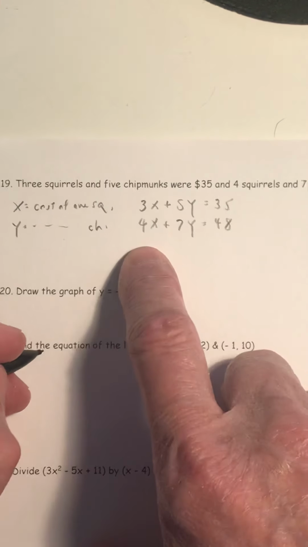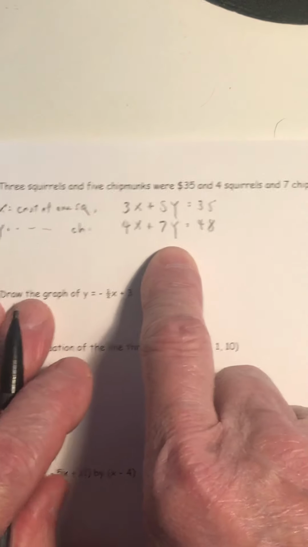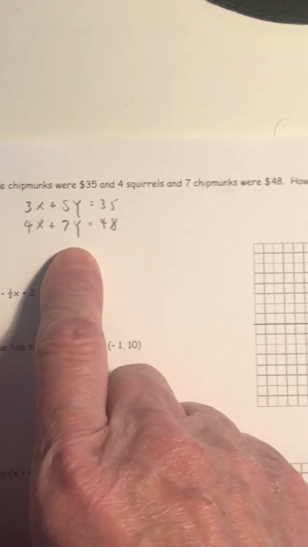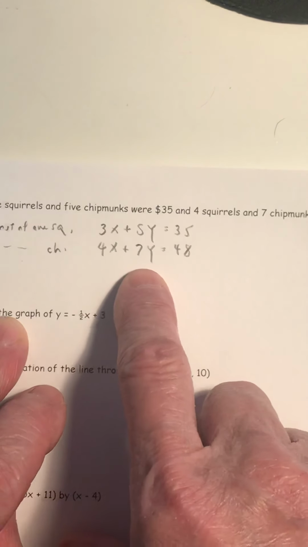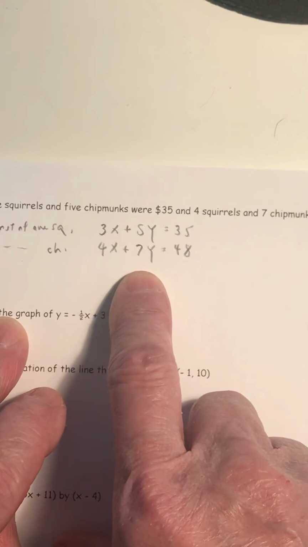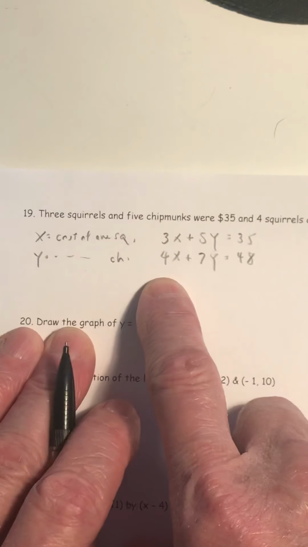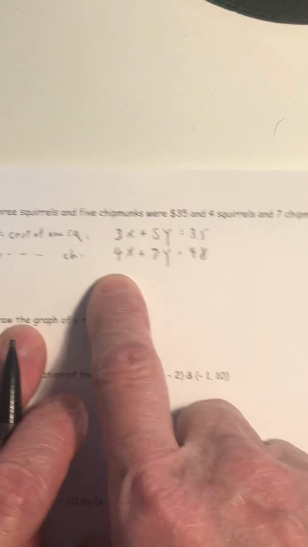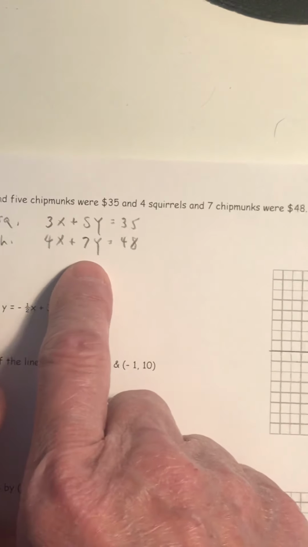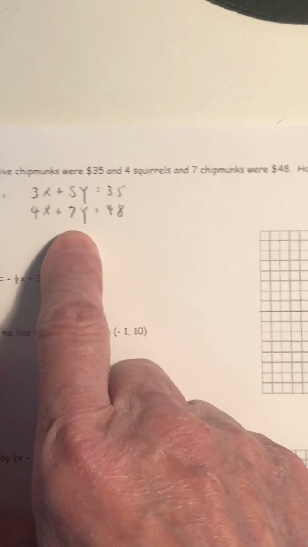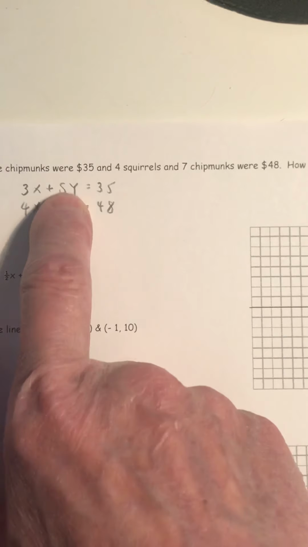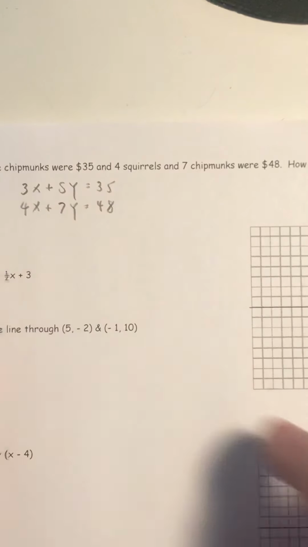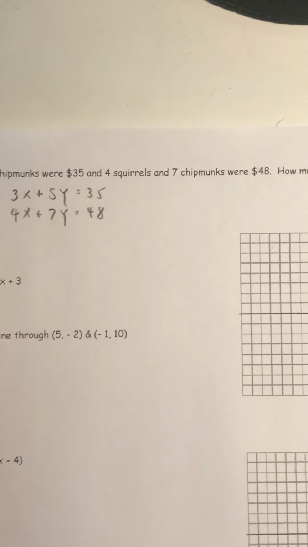I could get opposites here, or I could get opposites here. Since it's asking for the cost of a squirrel, I'd like to solve this for X first, so let me eliminate the Y column. Let me get opposites in the Y column. If I do 7 times this and negative 5 times that, I'll get a 35 and a negative 35 in front of the Y. So that's what I'm going to do.